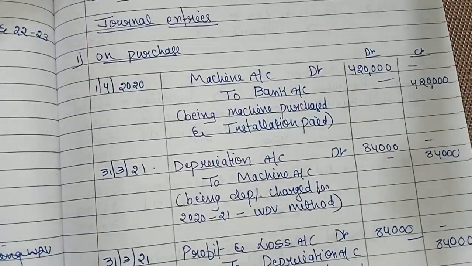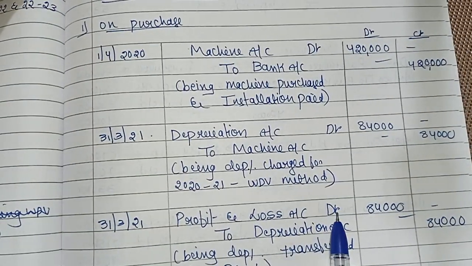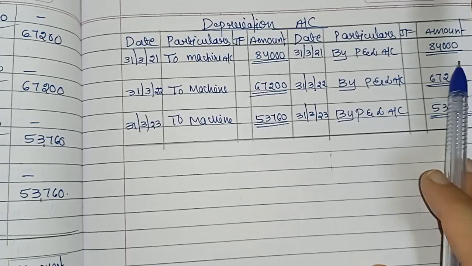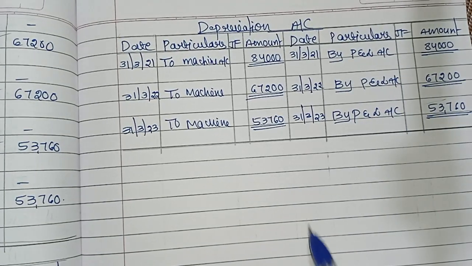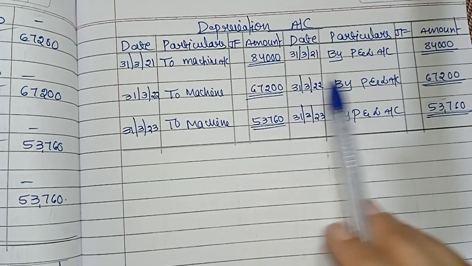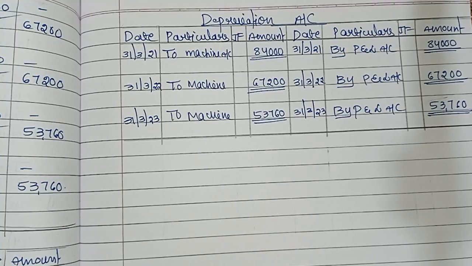And the second one is profit and loss account debtor to depreciation account. Here profit and loss account is debited, so in the ledger credit the profit and loss account, by profit and loss account 84,000. Same for the second and third year: machine account 67,200 for the second year, and for the third year 53,760, the depreciation amount. Clear?